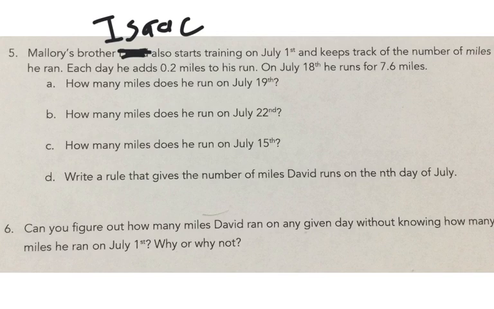Wait, why did we change it to Isaac instead of David? Because Mallory Lindsay has a brother whose name is Isaac. You like that? I'm making it more relevant. I'm connecting with the people. How often does Isaac run? Okay, so maybe it's not as relevant as we'd like for it to be.